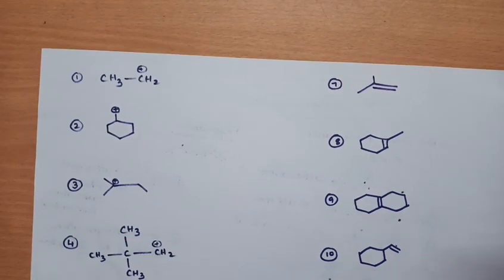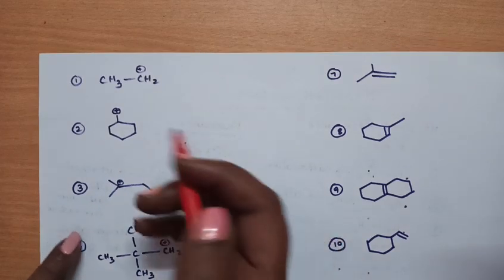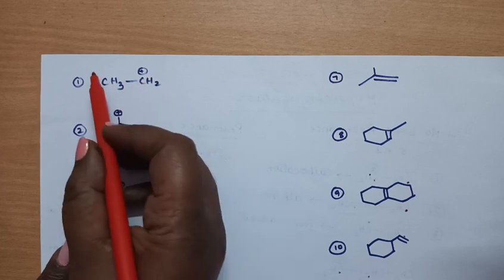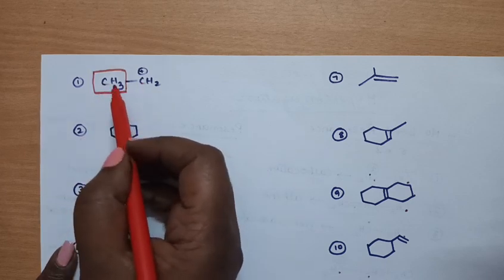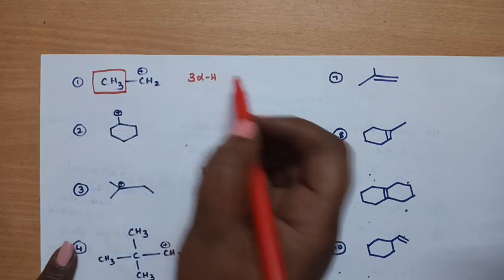So students, here we are going to check how many alpha hydrogen atoms are there. So here you check, this is the carbocation. To the carbocation, this is the sp3 carbon attached. sp3 carbon is having 3 alpha hydrogen atoms. So it has 3 alpha hydrogen atoms.